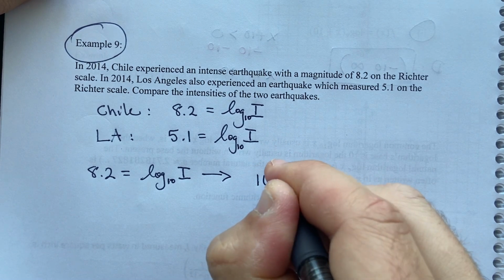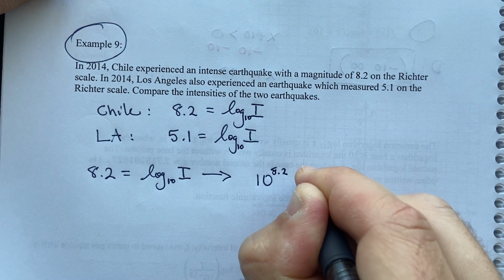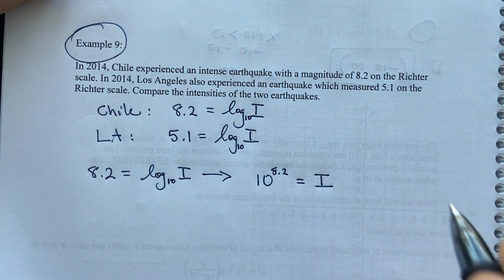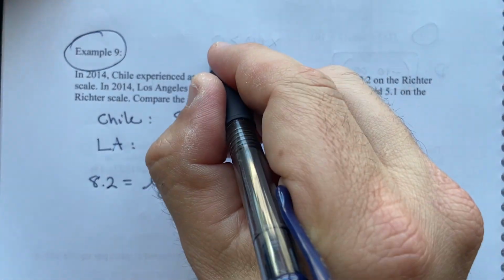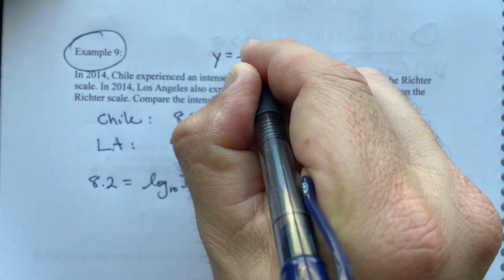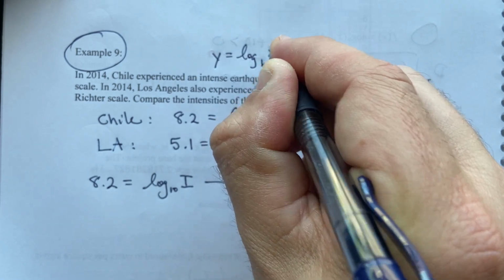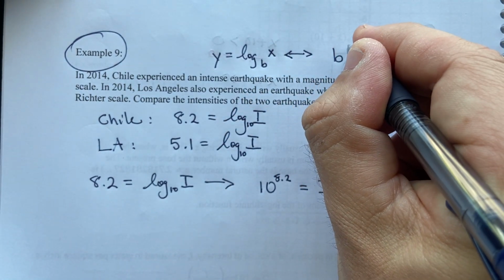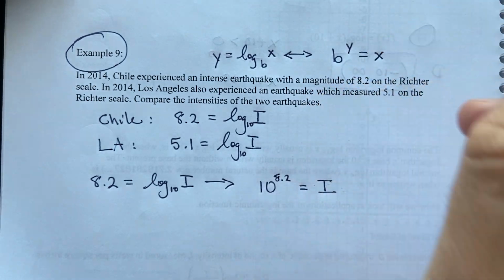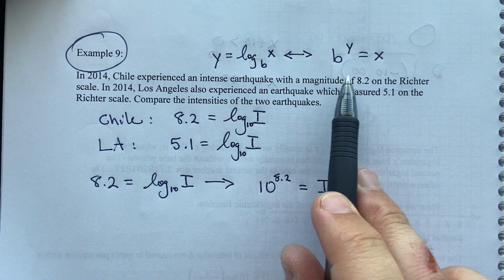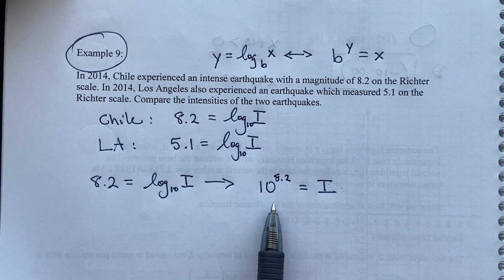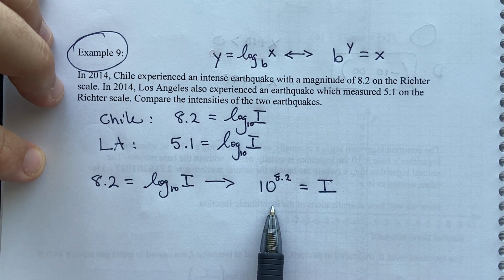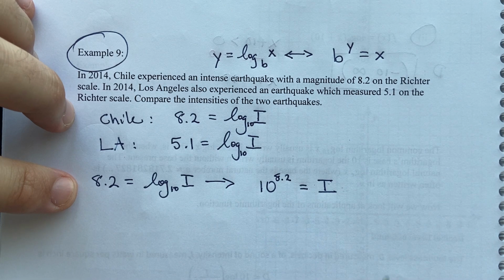So I would say 10 to the 8.2 equals I. So what I'm using there is the fact that if you have y equals log base b of x, that translates to b to the y equals x. So I'm just using that same thing that we started this video with and applying it here. So this would be the intensity of the Chilean.